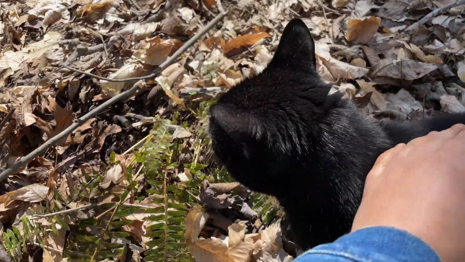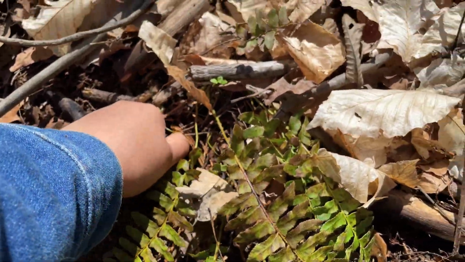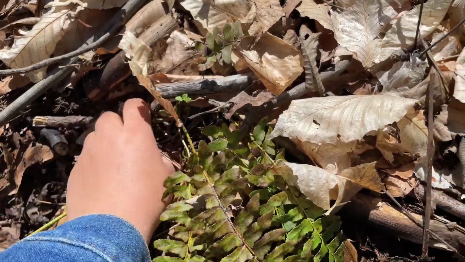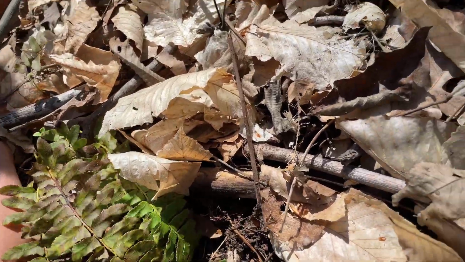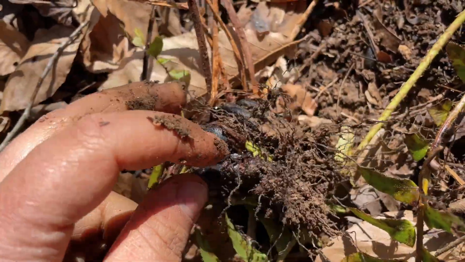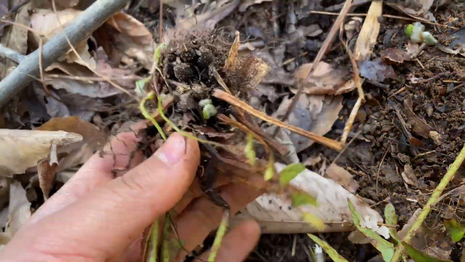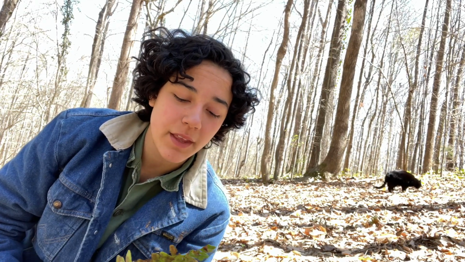Hey, buddy. This is pretty in there. Here you can see the rhizome, which is connected to the roots. So a fern reproduces using spores, and it's held in these cases called sporangia. And though they can drop millions of spores, only a few survive given the right conditions.